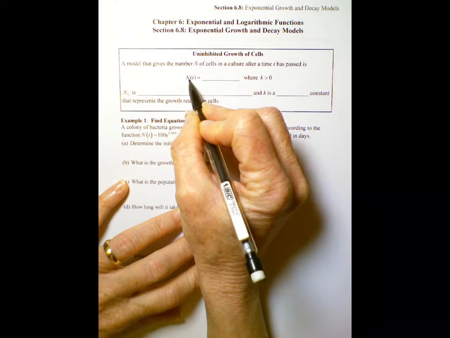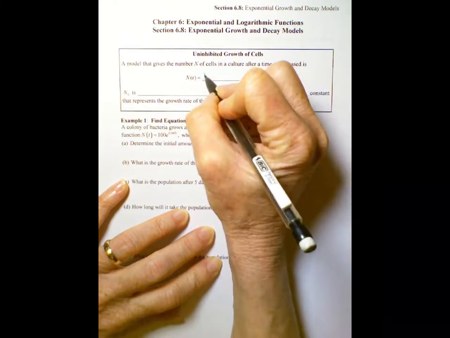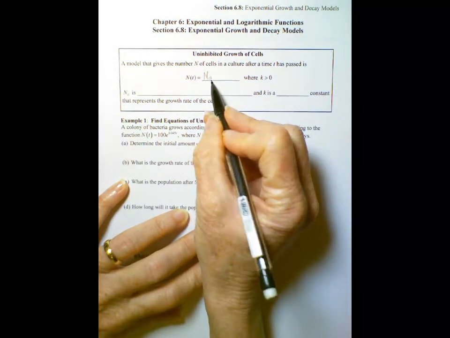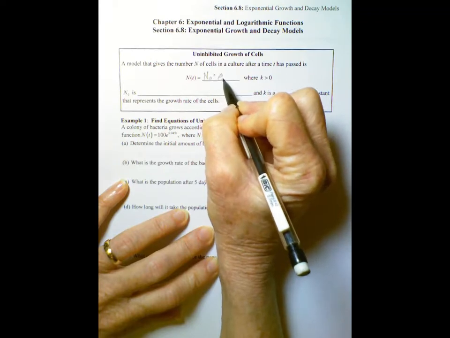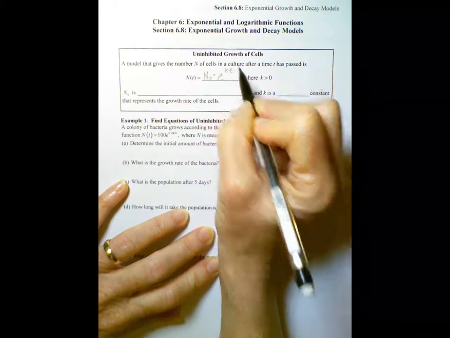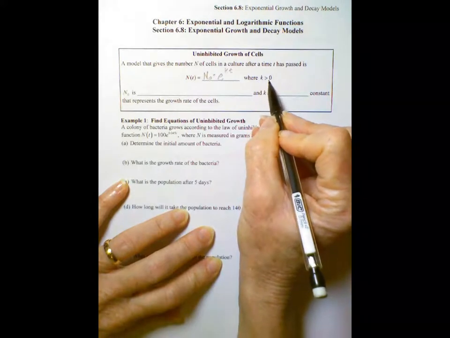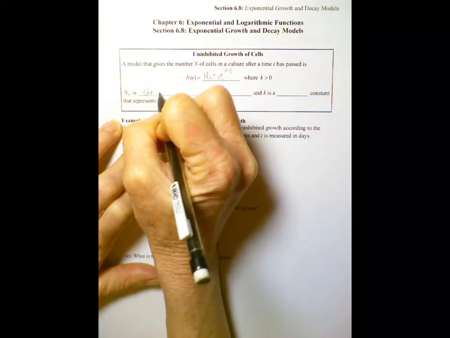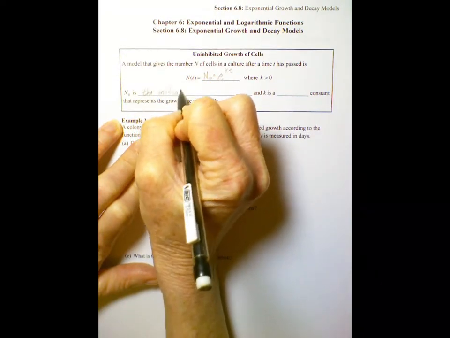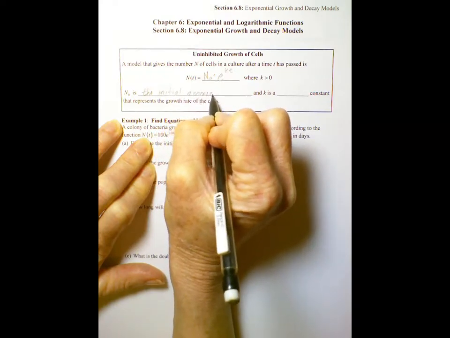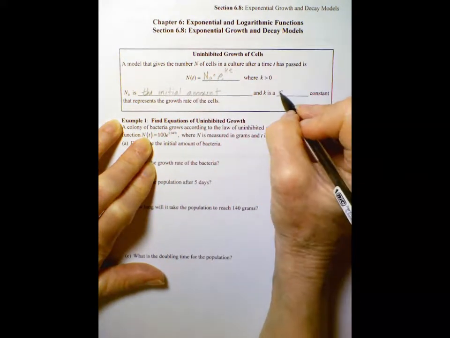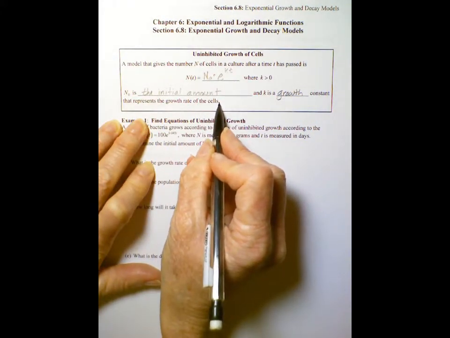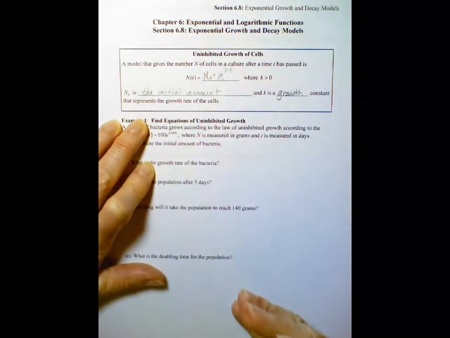N of t, the number at time t, is equal to N sub 0, the number at time 0, the original amount, times e, there's that e, to the kt, where k is a positive number. N sub 0 is the initial amount, in other words, the amount at time 0, and k is a growth constant that represents the growth rate of the cells. So k will be a constant for each individual problem.